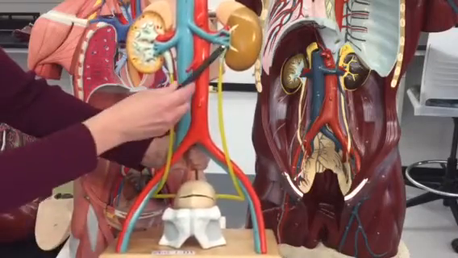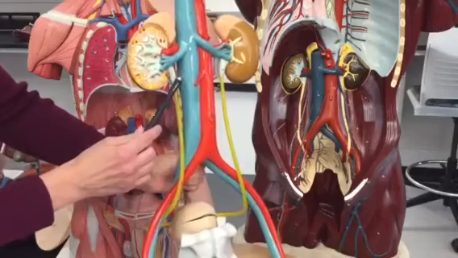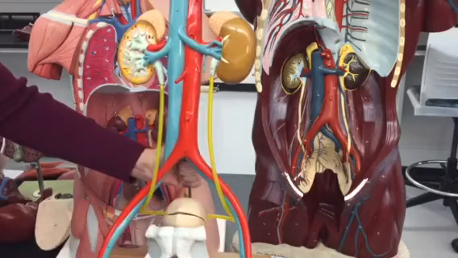Here's a separate diagram, which can be useful, or separate model, excuse me. So again, here are 2 renal veins. This is the right gonadal vein. Here is the left gonadal vein draining into that left renal vein.